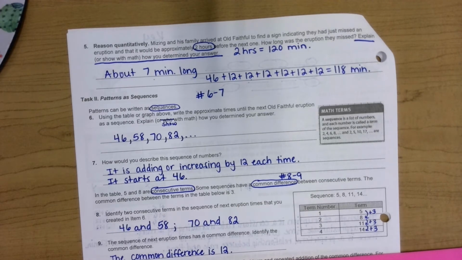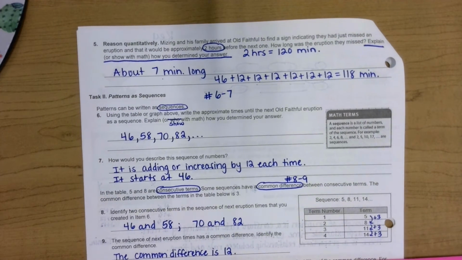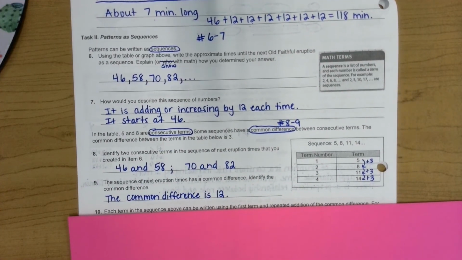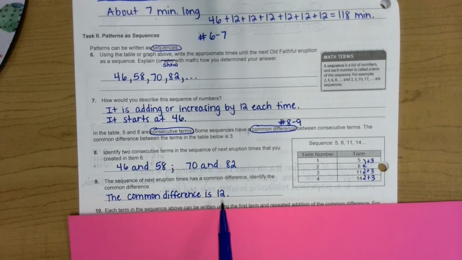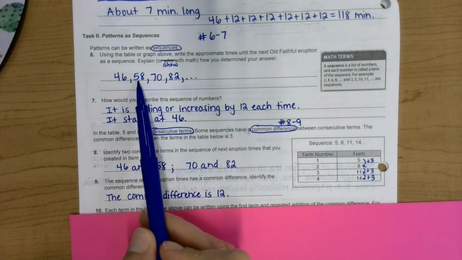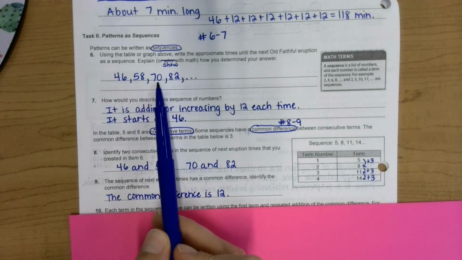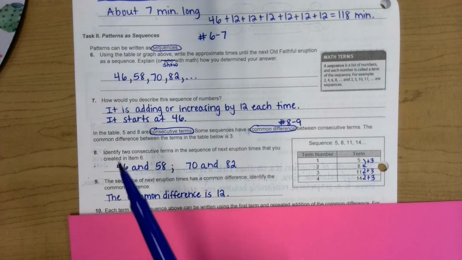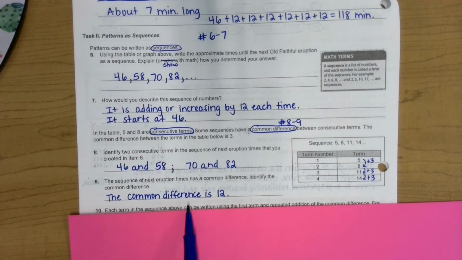And then for number 9, the sequence of next eruption times has a common difference. Identify the common difference. Well, that was something I had gone over on the first page. They all are increasing by 12 minutes in between each one. 46 to 58 is adding 12. 58 to 70, adding 12. 70 to 82, adding 12. So the common difference is 12.